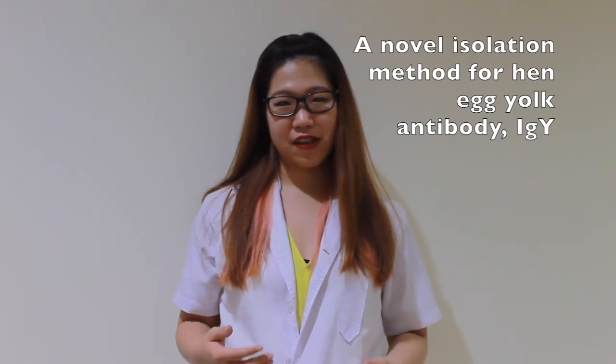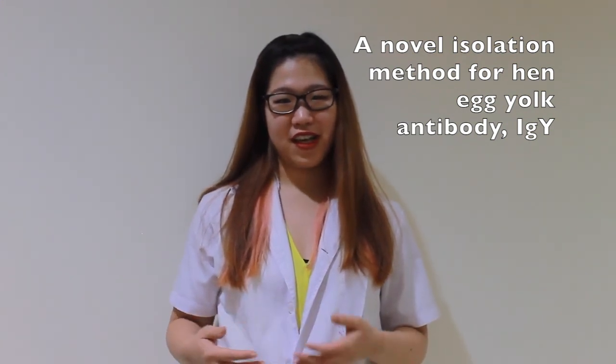We would also like to thank Mr. Hajime Hatta and team for their scientific journal named A Novel Isolation Method for Hen Egg Yolk Antibody IgY. This research has helped us a lot in understanding the method for protein isolation.